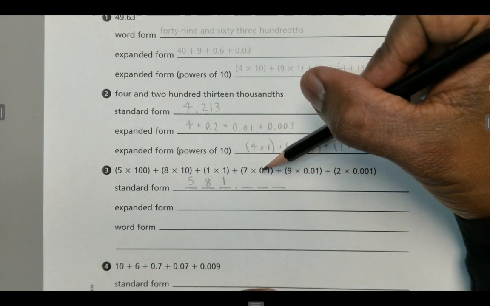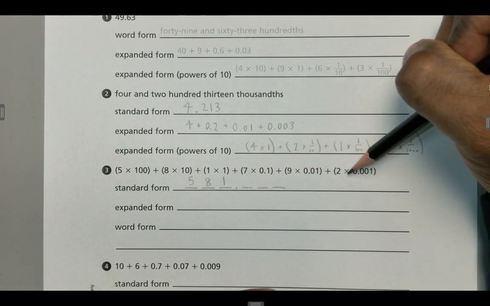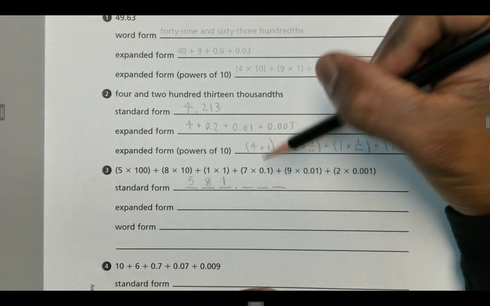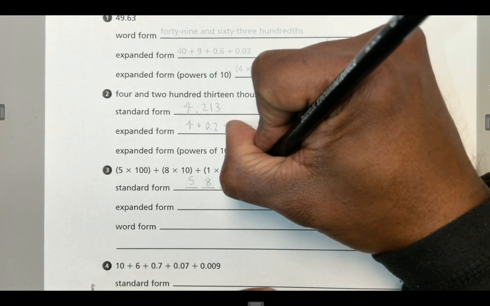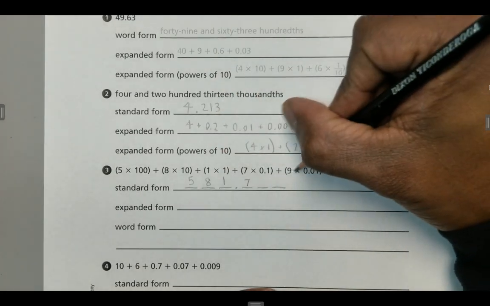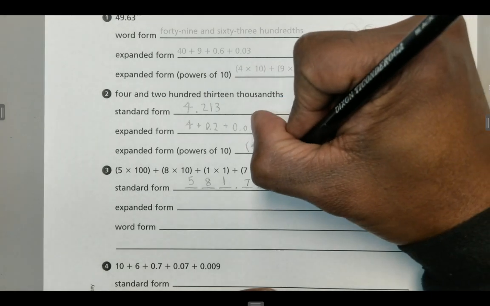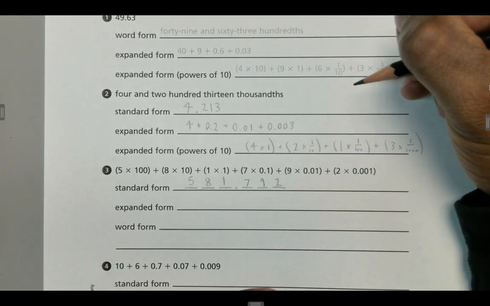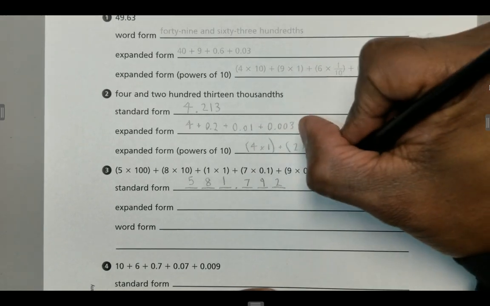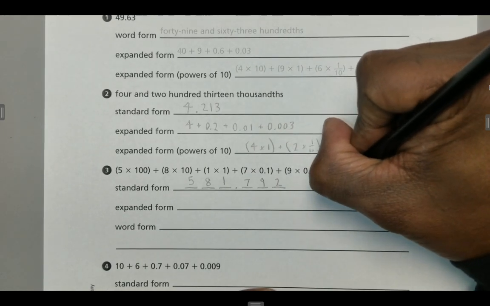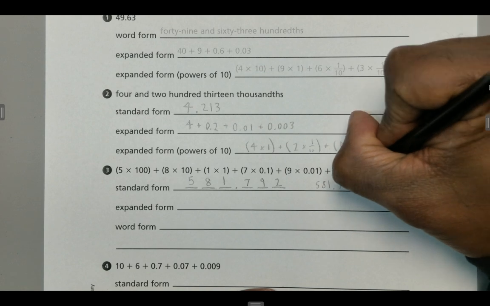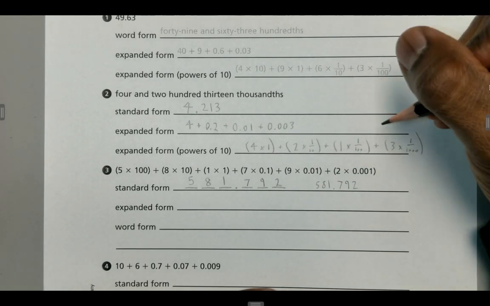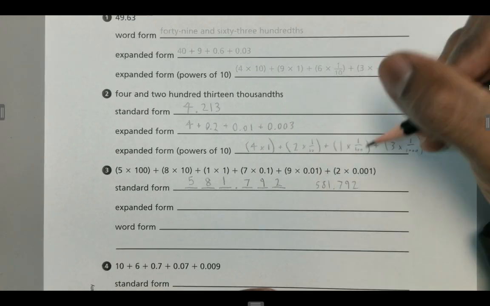Good. Now my part of a whole, as I'm going from left to right here, 7 1/10ths. 7's in the tenths place. 9 hundredths. 9's in the hundredths place. 2 thousandths. 2's in the thousandths place. And there you have it. 581 and 792 thousandths. And to be honest, since I'm reading it and thinking about it, I might as well just go right to word form and write it out.